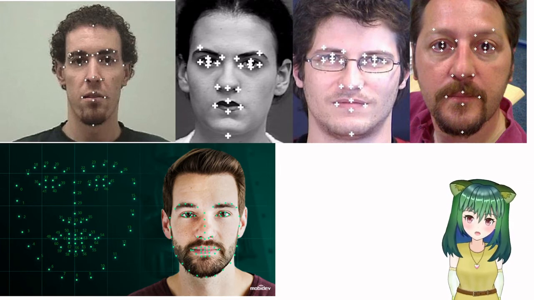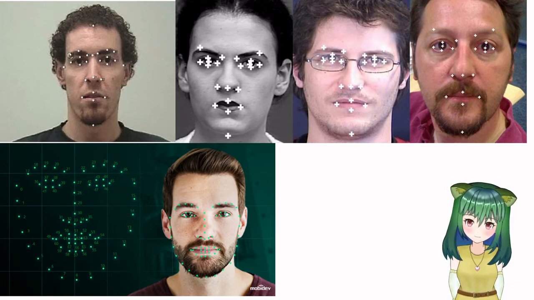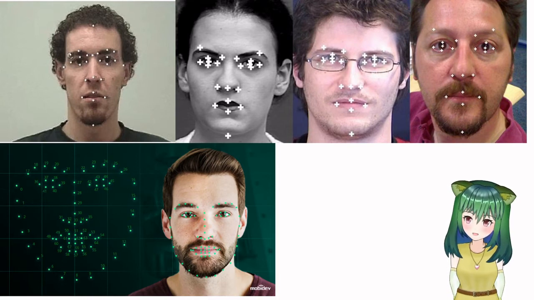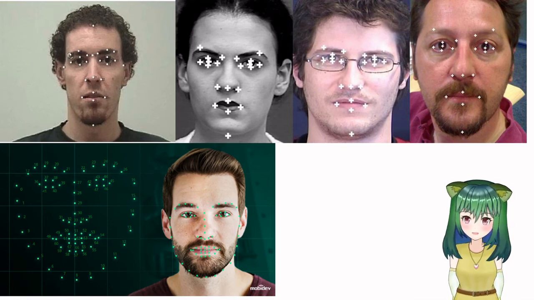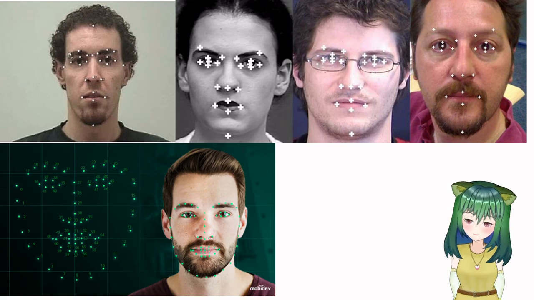After the points are found, they are then compared to a database in order to figure out who the person is, what they're like, stuff like that, as each person will have slightly different proportions in the different points.